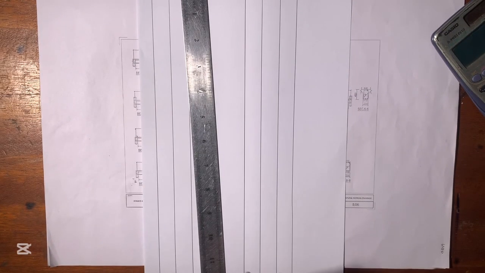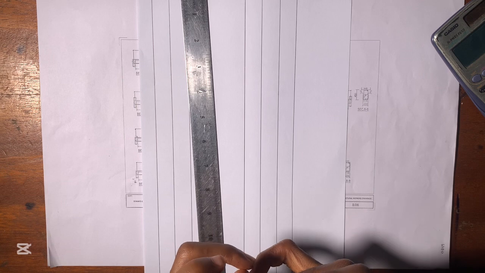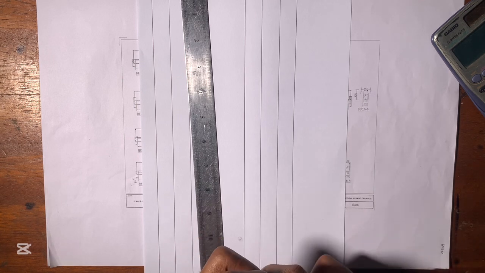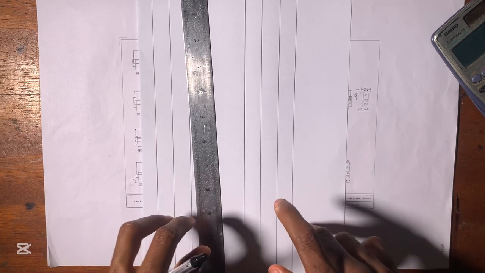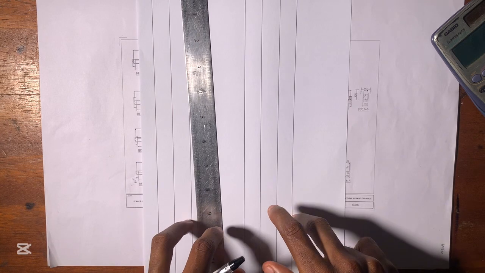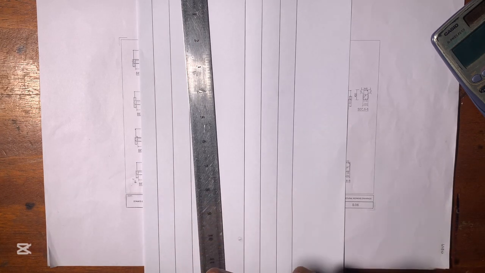So remember, in our previous video we treated how to measure for the concrete to our beams. Now in this video we're going to be learning how to measure for the reinforcement inside the beams. So like we said before in the video for calculating the concrete for the beams, there were about 14 beams.